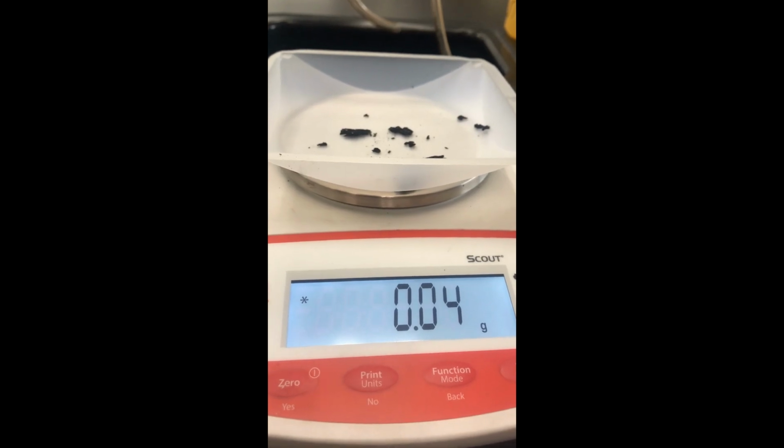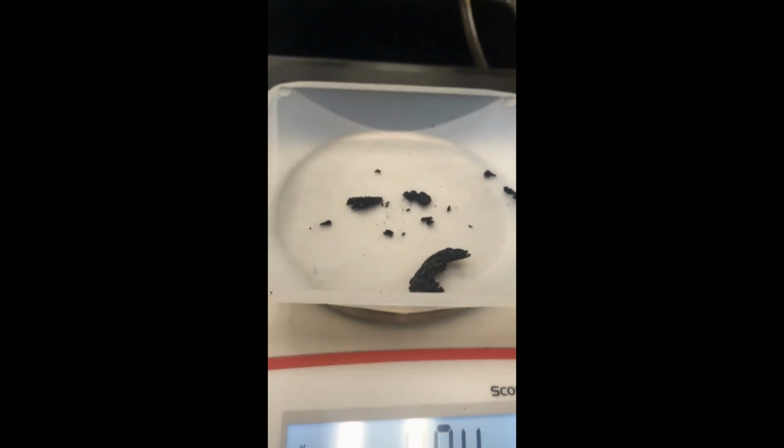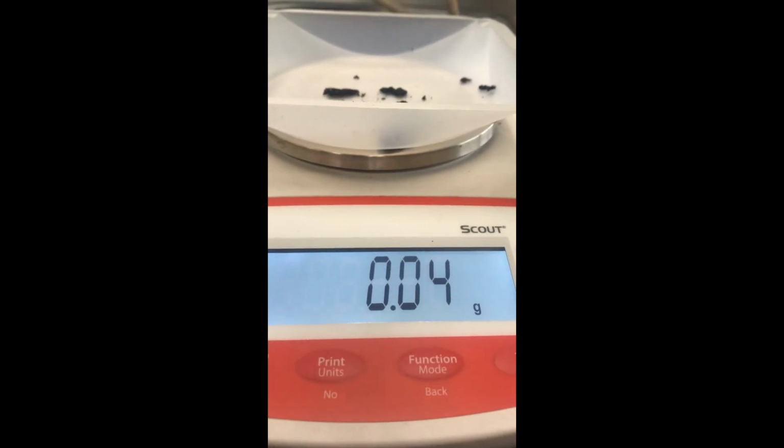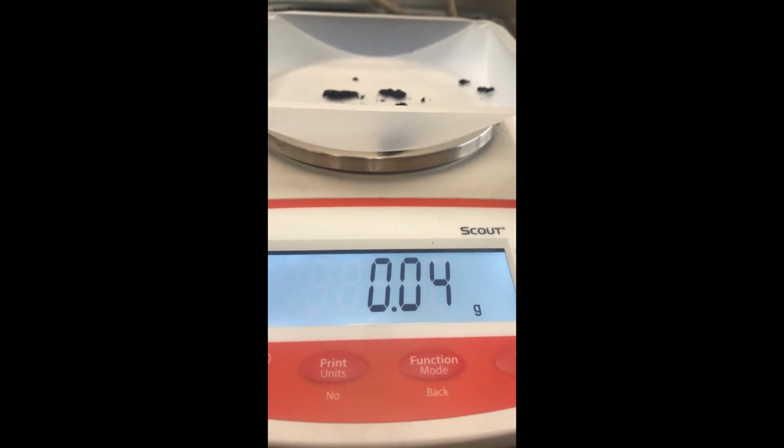Okay, so now we can see the final mass. We have the remnants of the chip. They broke apart as they were being pushed off of the pin they were on, but that's okay, the mass is still there. They're just now in pieces. And all that remains is 0.04 grams. So that's our final mass of the chip.